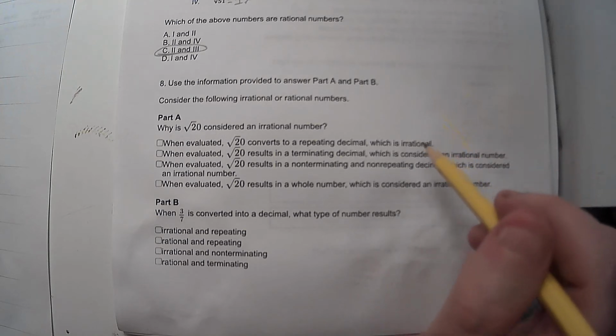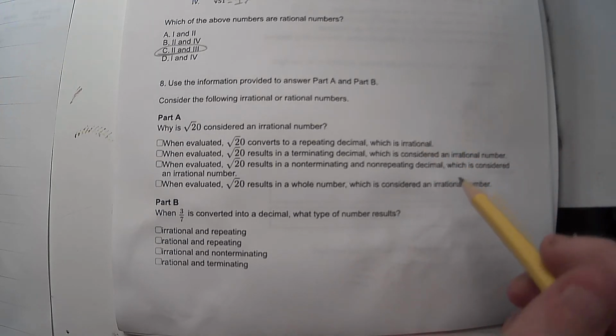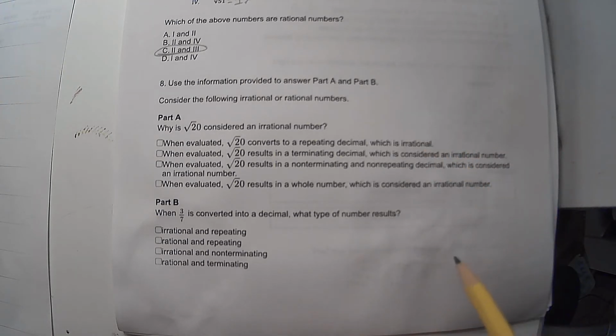All right, let's scroll on up to A and B of number 8. Using information to provide an answer for part A and part B, consider the following irrational or rational numbers. Why is the square root of 20 considered an irrational number?